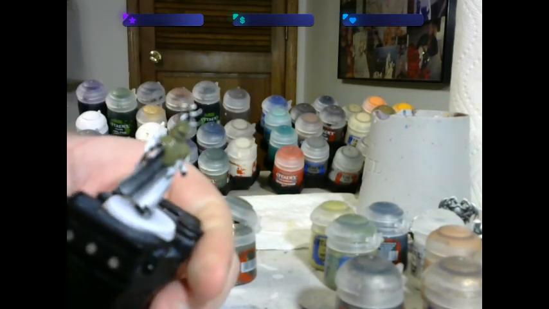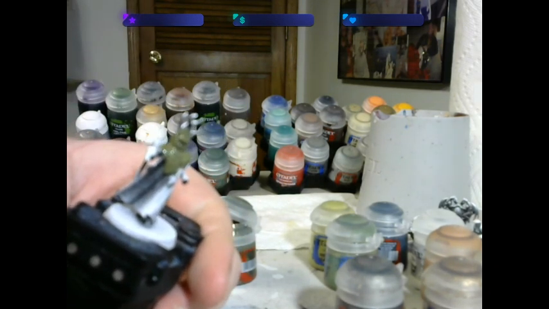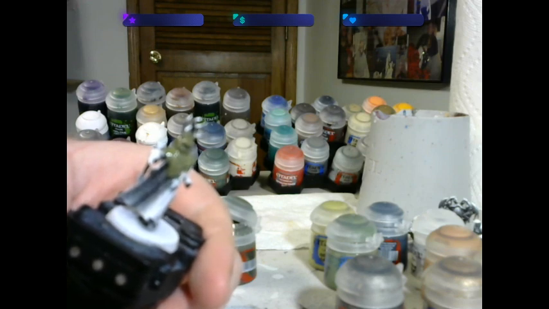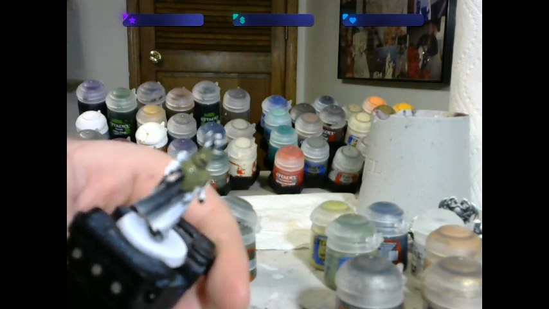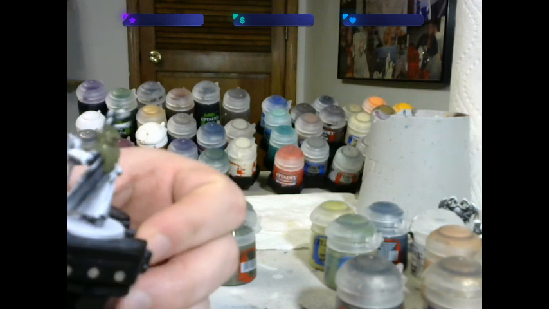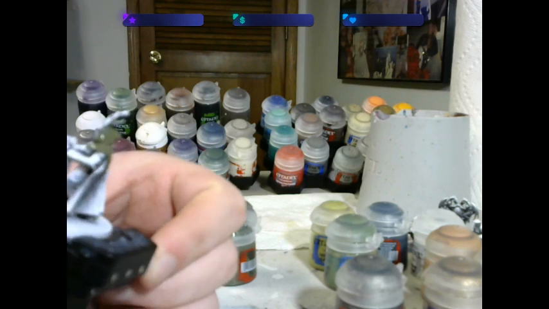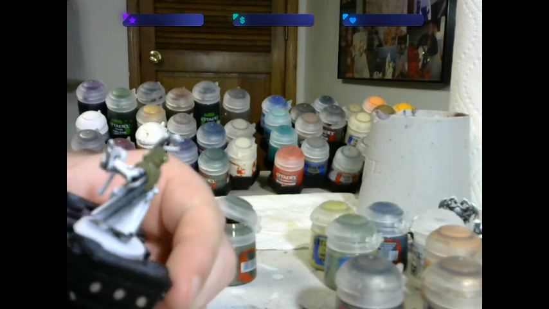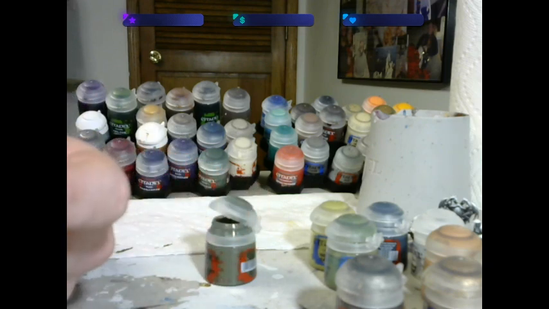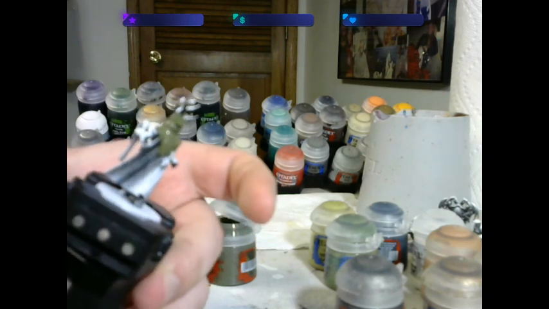Yeah, this is kind of a dark. Yeah. I don't know. I think this looks like a good green color. Yeah, maybe Wildflash would work at the bottom here?